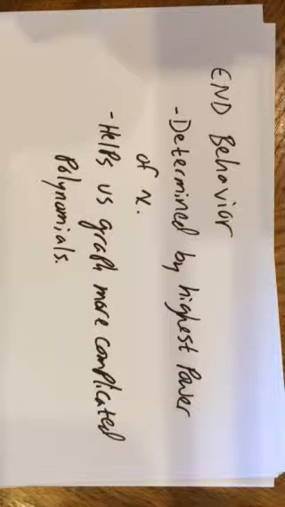So we're going to talk real quick about end behavior. End behavior is determined by the highest power of x and helps us graph more complicated polynomials.